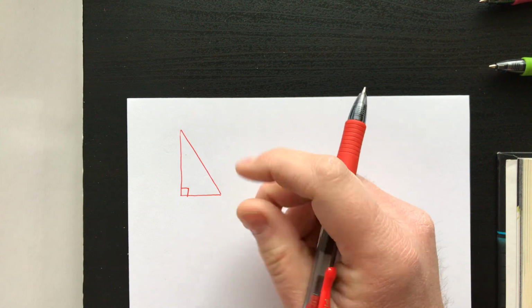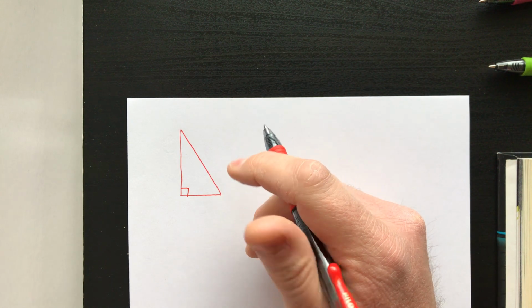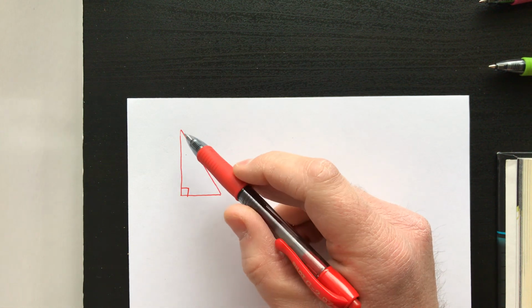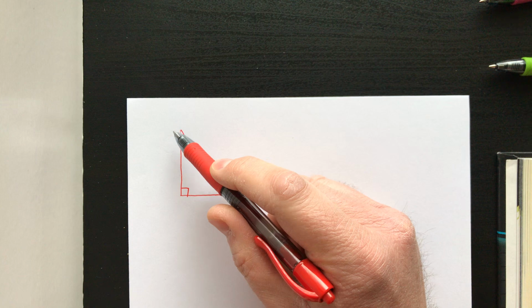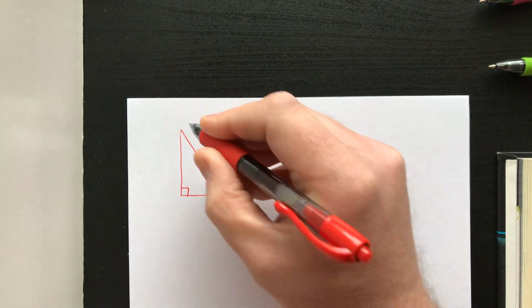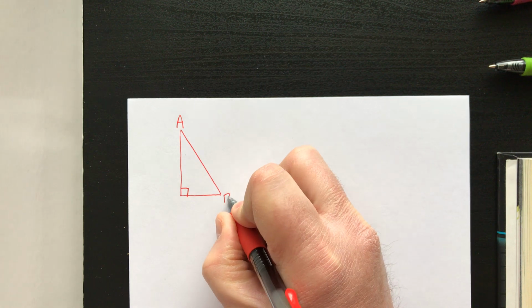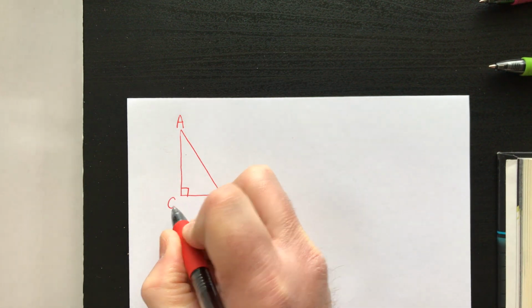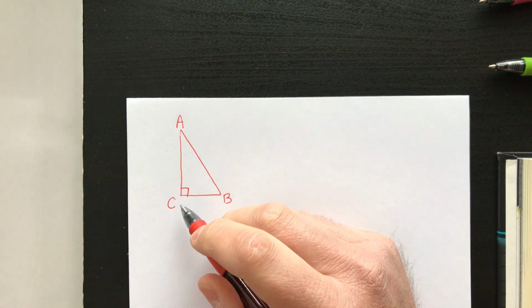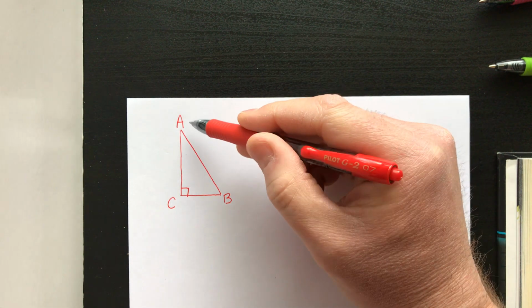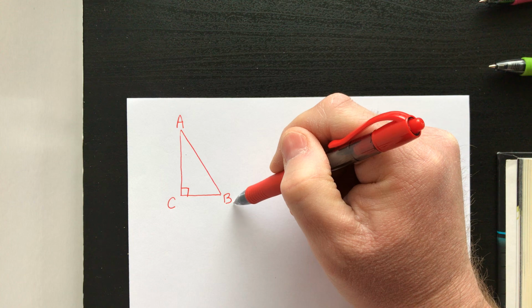You almost have to shrink yourself down to the size of like a little bug, all right? And then you place yourself either on this angle or this angle. And we're going to call this angle A, and this is angle B. And we'll call this angle C. We are never going to be placing ourselves on angle C, only on A or B, okay?